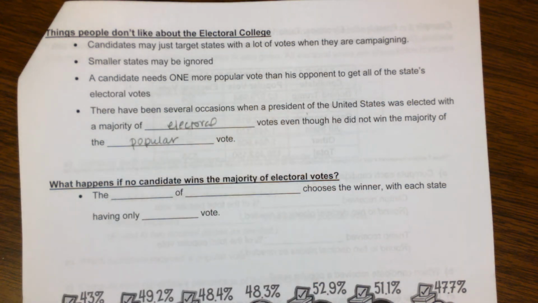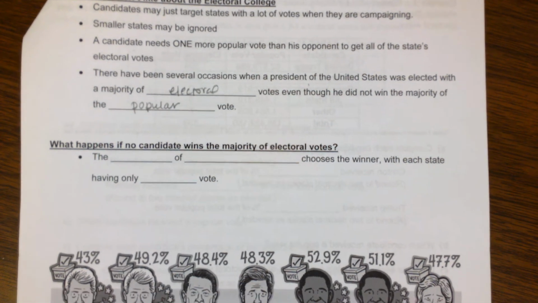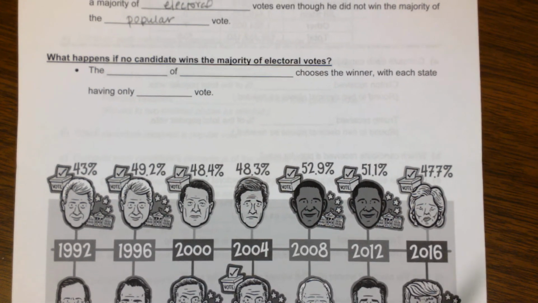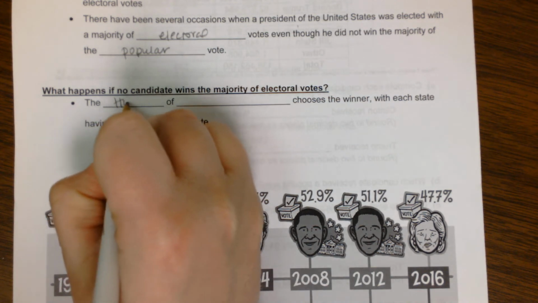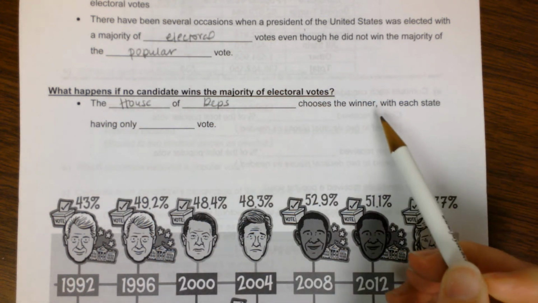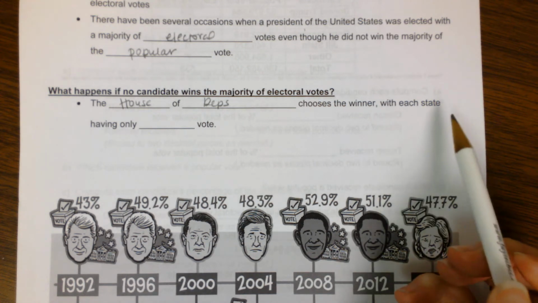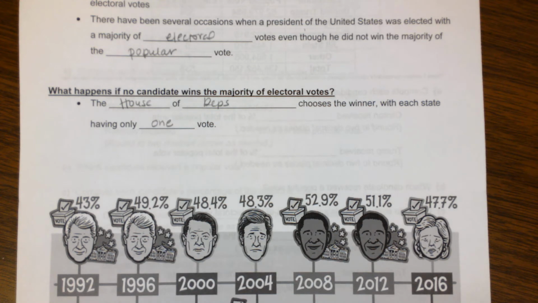We actually saw that recently, which we'll see here in this chart down here. So what happens if nobody wins the majority of electoral votes? Let's say we have 3 people running and no one gets the majority. Well, then the House of Representatives will choose the winner, with each state having only one vote.